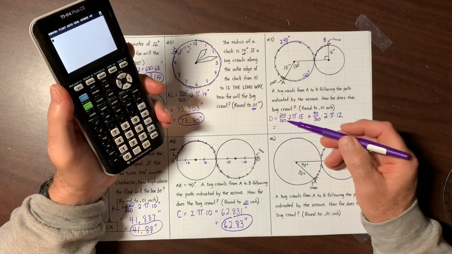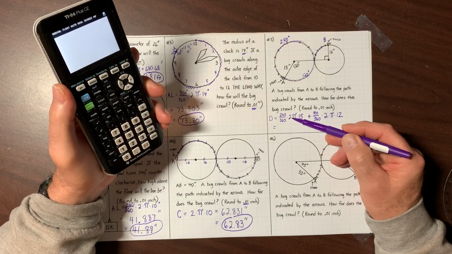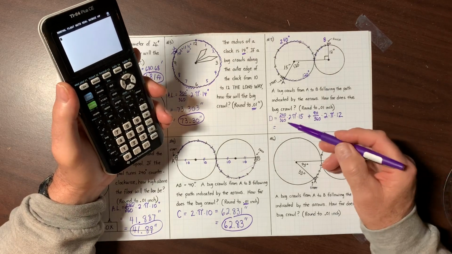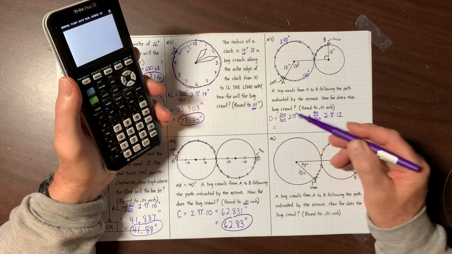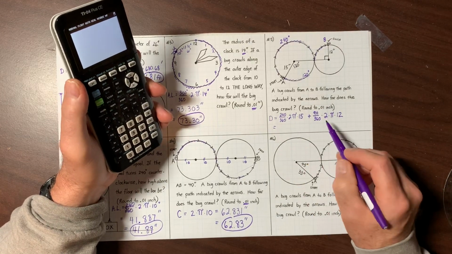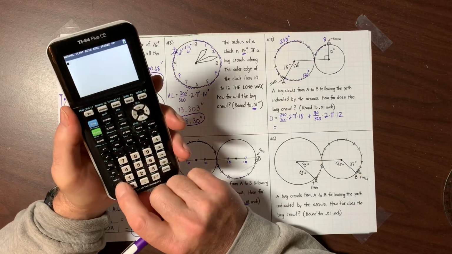So here's what I'm going to do. I'm going to do 240 times 2 times pi times 15, and I'm going to divide all that by 360. Then I'm going to add to this over here. If you want to do this in steps, that might be better for you. I don't know that it matters a whole lot.